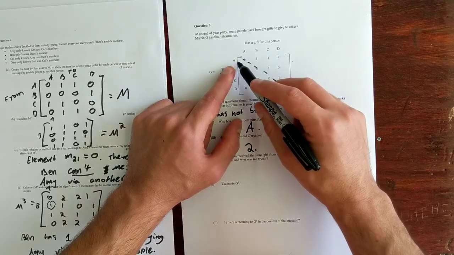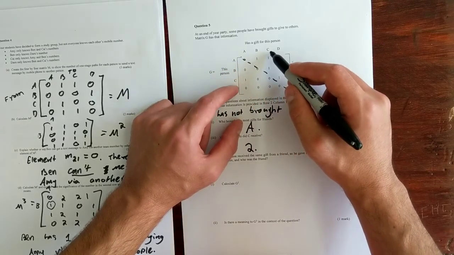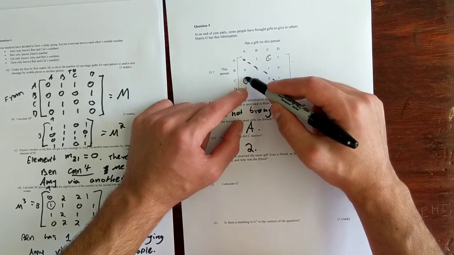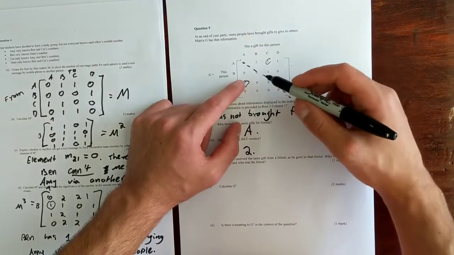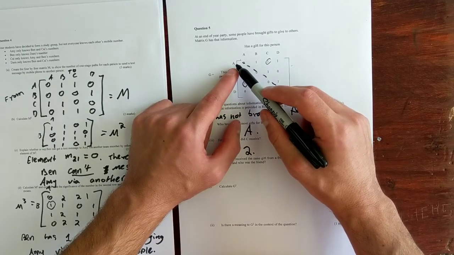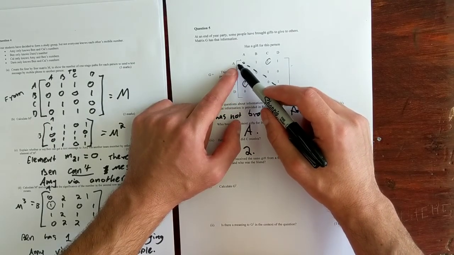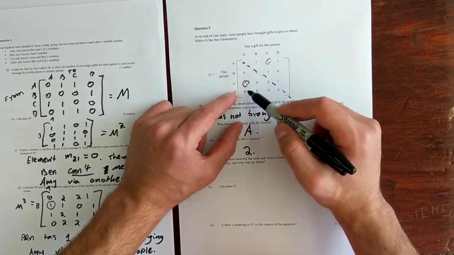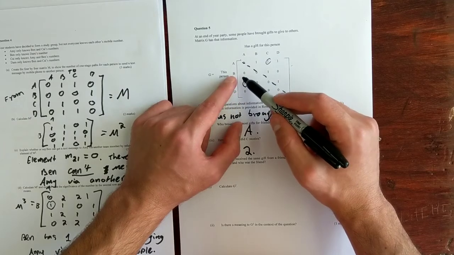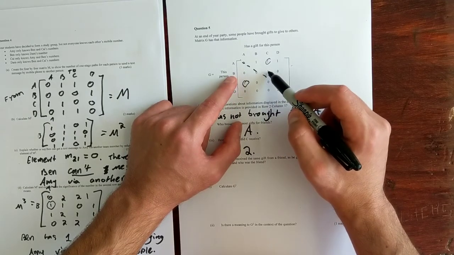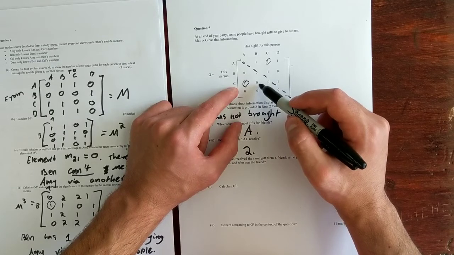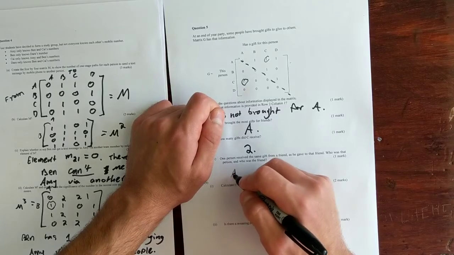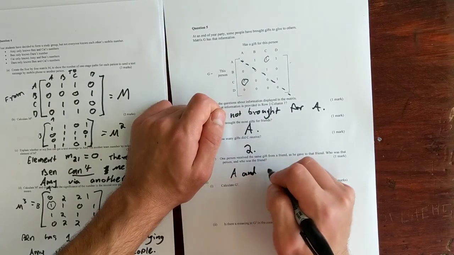So we can look through here. A has brought for C, and C has brought for A. So that one there is the one we want. I'll just run through the rest to make sure that there isn't another one that's going to trip us up. So A has brought for D, but D has not brought for A. And we could go through and do the same thing for all of them. B has brought for C, but C has not brought for B, etc. The only one where they've brought for each other is person A and person C.